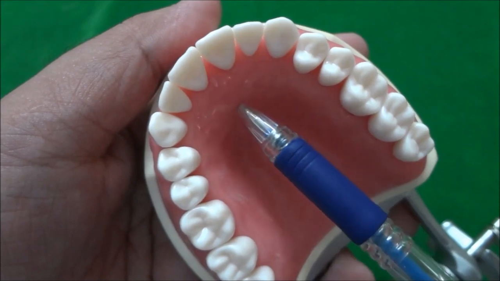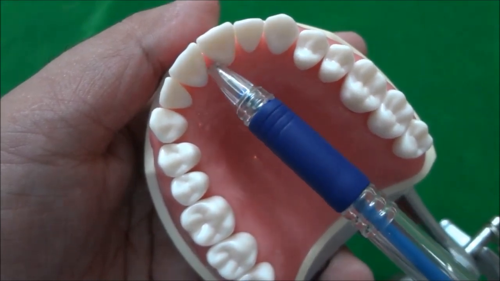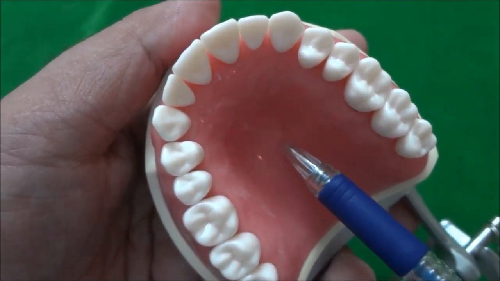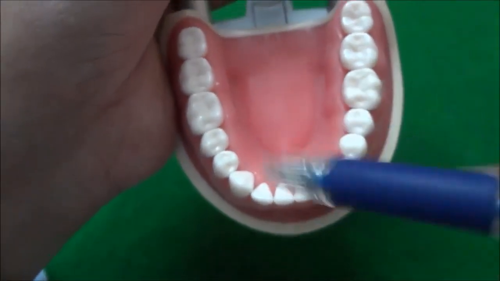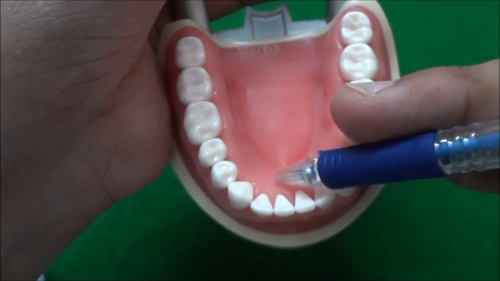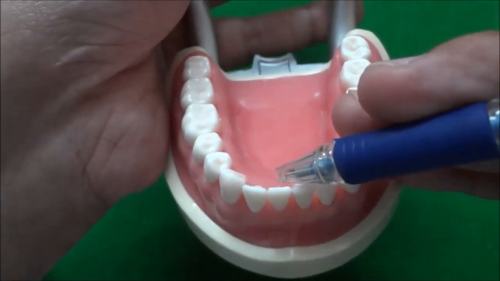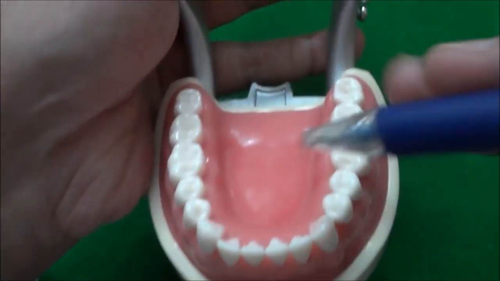This is a midline that divides the maxillary quadrant into two equal halves. Similarly in the mandibular arch, this is a midline that divides the mandibular quadrant into two equal halves.